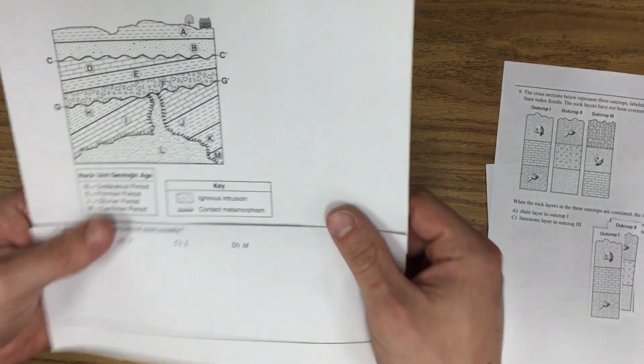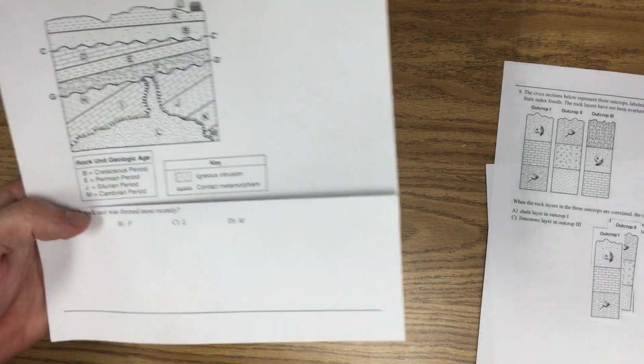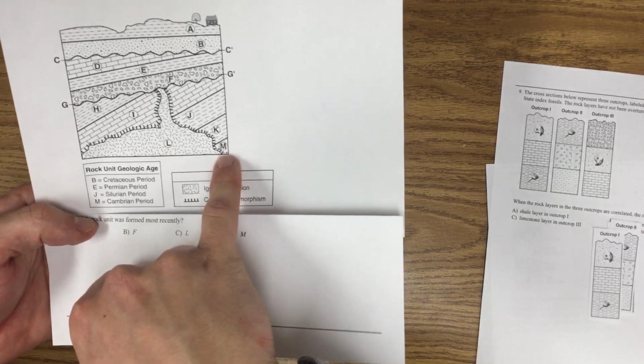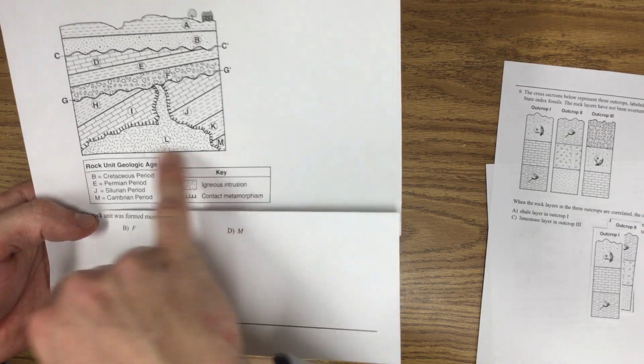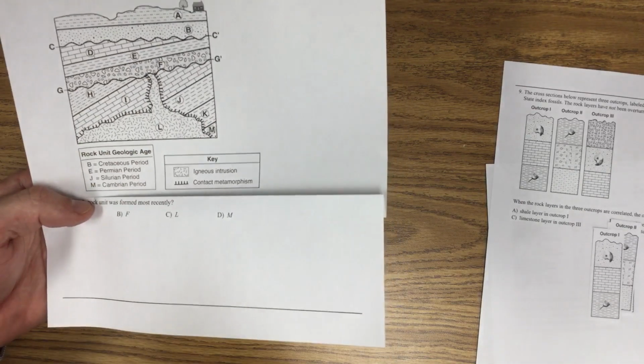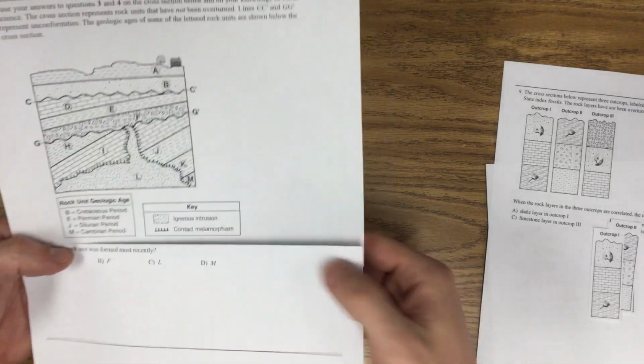Layer L is placed over all the other layers. So if they ask you what the oldest rock would be, it would be M, because it is the lowest one and it is underneath this layer L, which has been placed over it, okay? So that is correlating the ages.